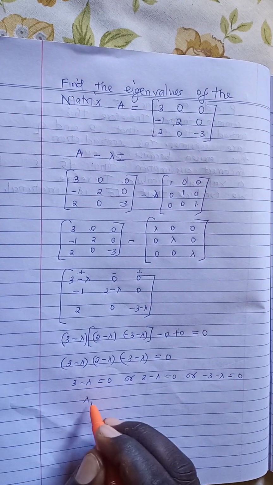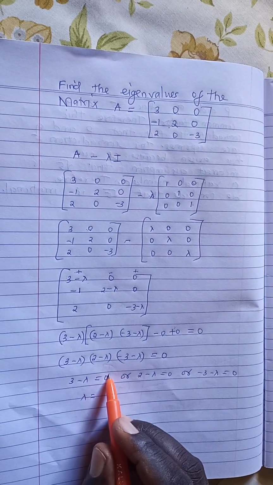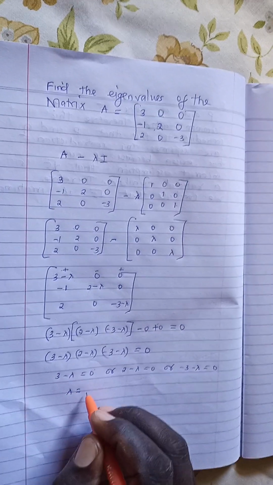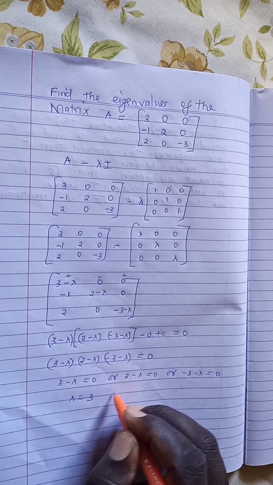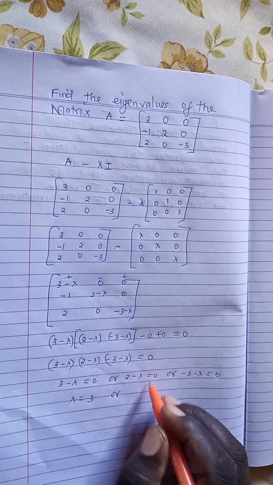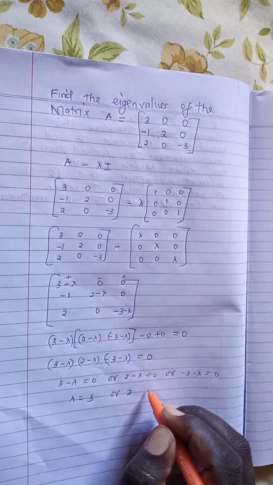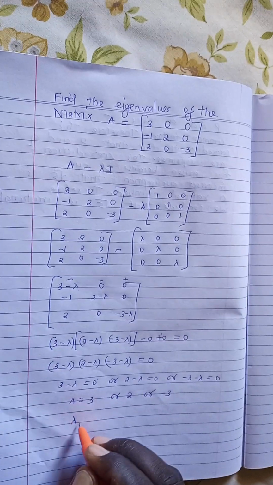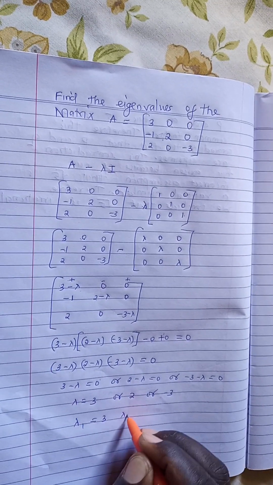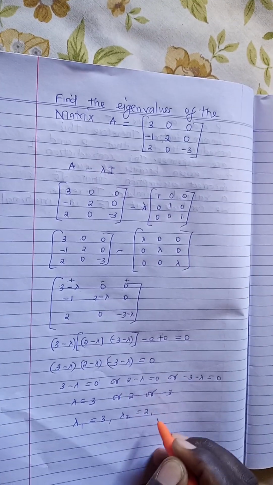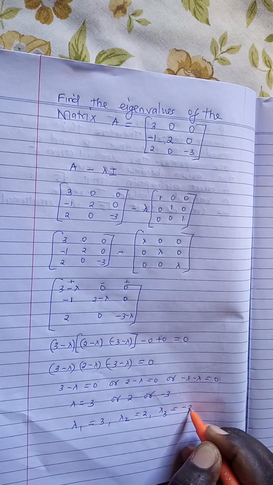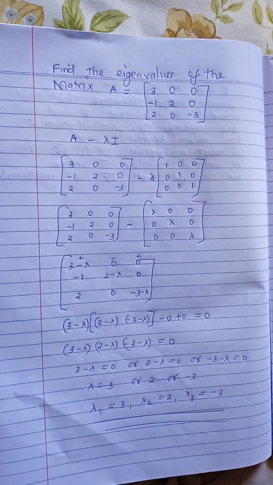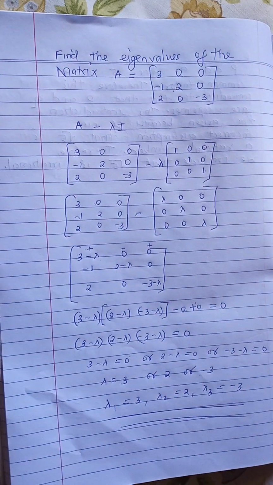Therefore, for the value of lambda here, if I take lambda to the other side, then it will be positive, so our lambda will be 3, and here our lambda will be 2, and here our lambda will be negative 3. So lambda 1 is 3, lambda 2 is 2, lambda 3 is negative 3. So that is how you can find the eigenvalues of a matrix of any order.